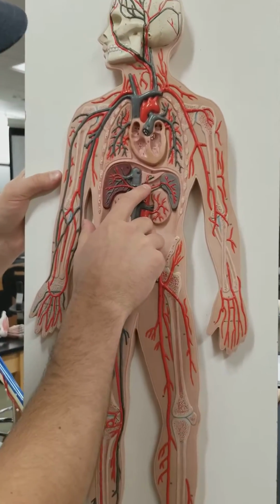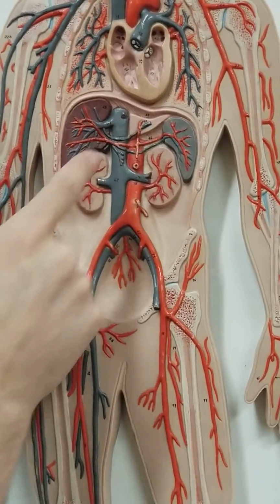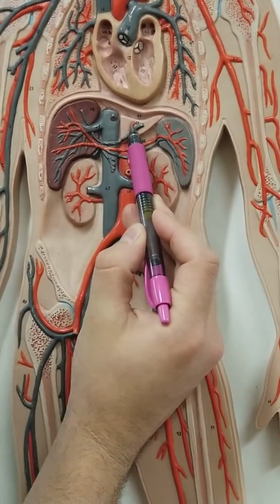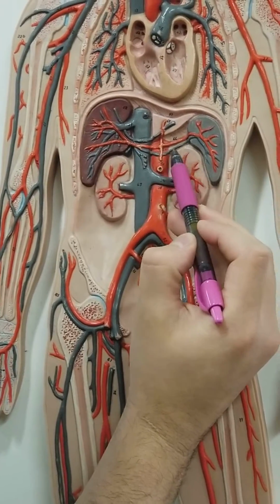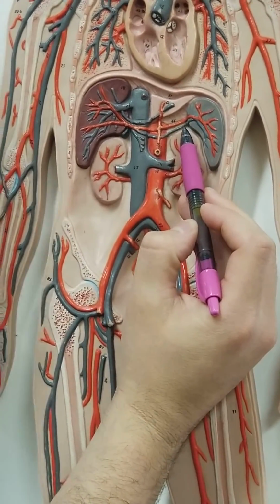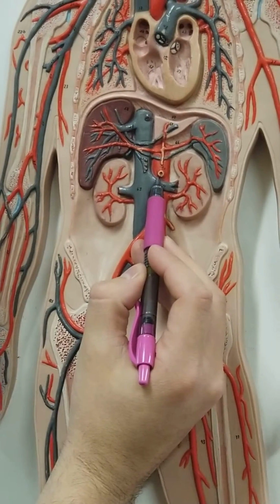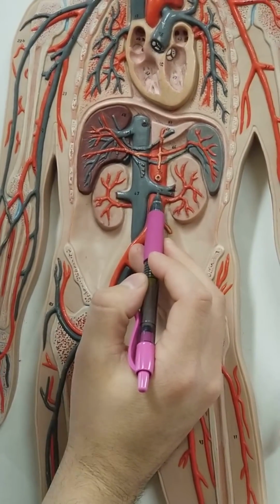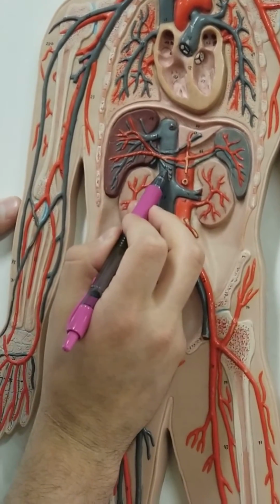So we have the left gastric artery, but we just need to know gastric artery, the one going up. So we have the gastric artery, the one coming up right here. We have the splenic artery, splenic vein, going into the spleen, artery, vein. The superior mesenteric artery. The superior mesenteric vein. Oh, excuse me, sorry. Superior mesenteric vein is right here.